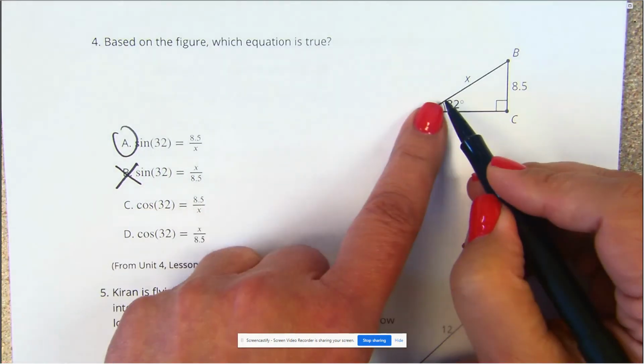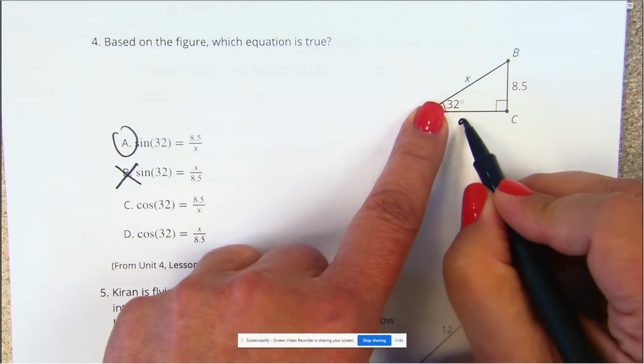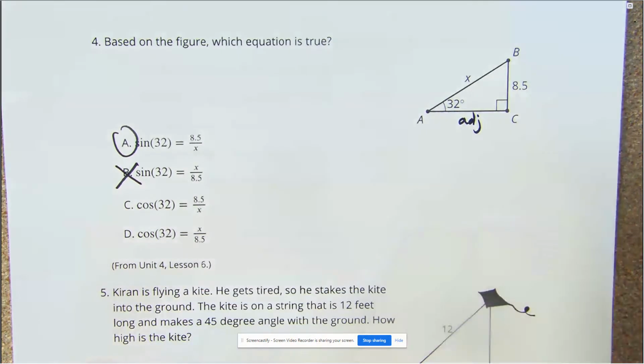Cosine would be adjacent. I would need this side. This is my adjacent side of 32. There's nothing about cosine. A.